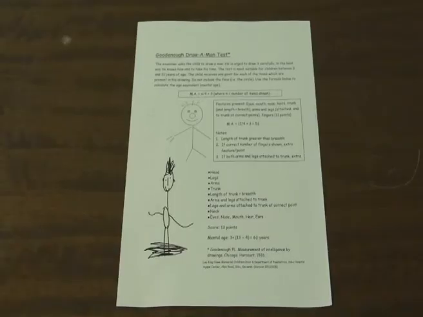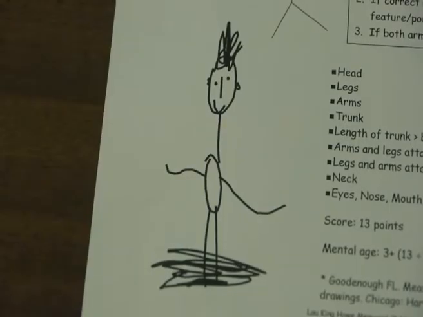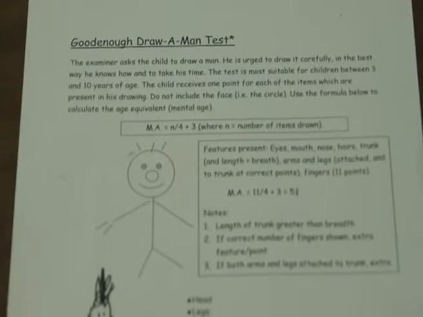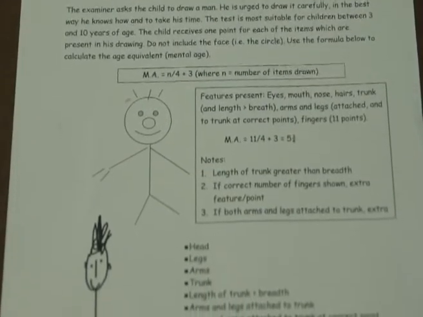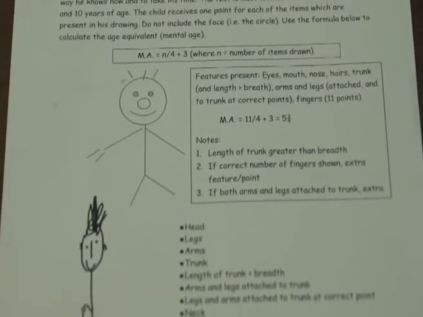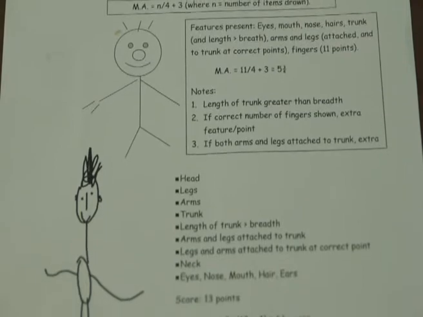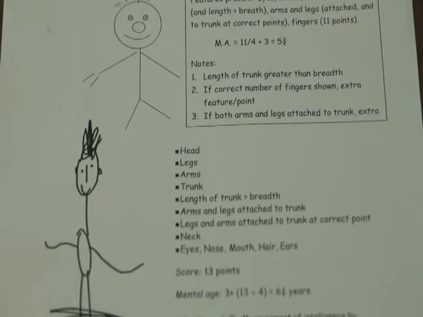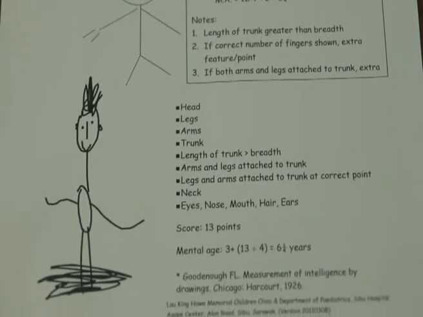In the Good Enough Draw-a-Man test, the examiner will ask the child to draw a man. We want the child to draw it carefully, the best way that he knows how, and also to take his own time. The child will receive 1 point for each of the items which are present in his drawing. Do not include the face, that is the circle. Use the formula given to calculate the age equivalent, that is the mental age.